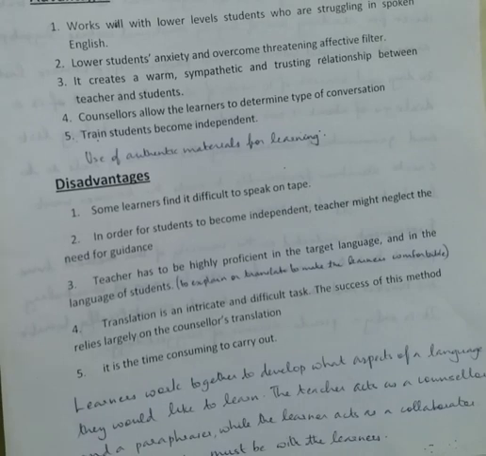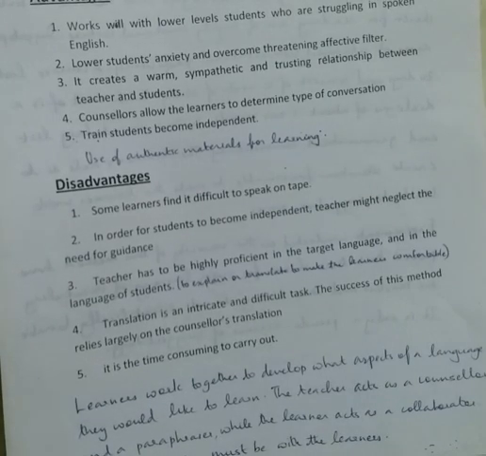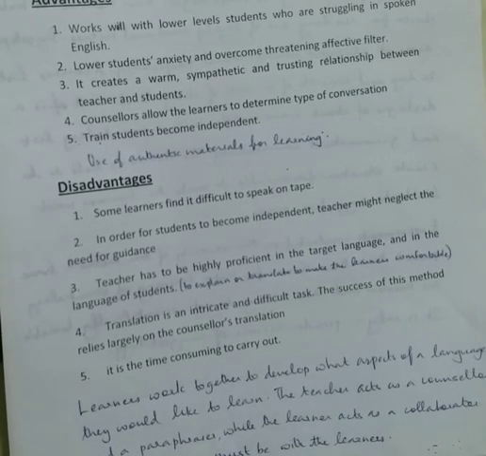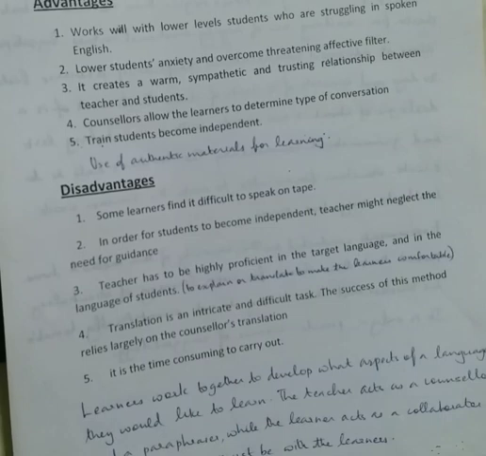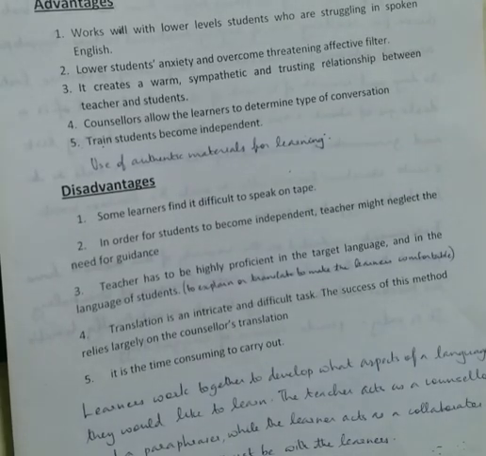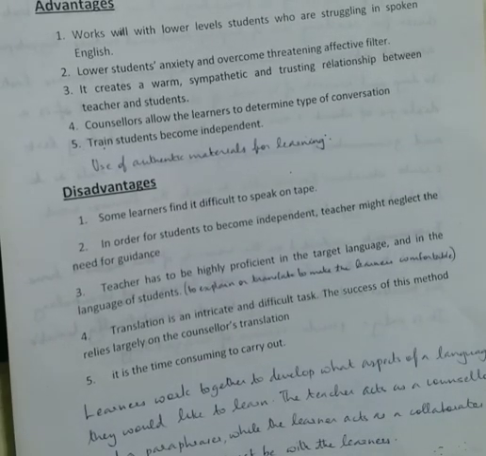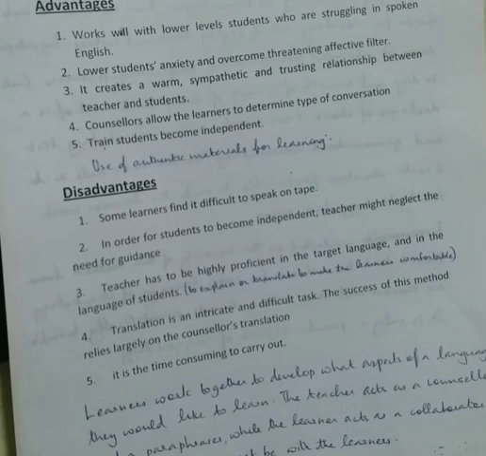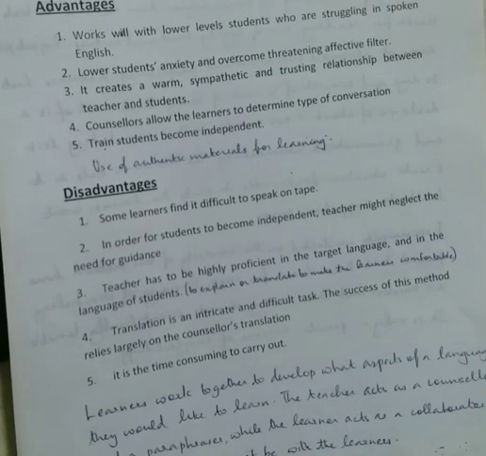The teacher has to be highly proficient in the target language and also in the language of the students. We all know that translation is a very difficult task, so the success of this method relies upon the counselor's translation and proficiency in languages. And it is also a very time consuming method.